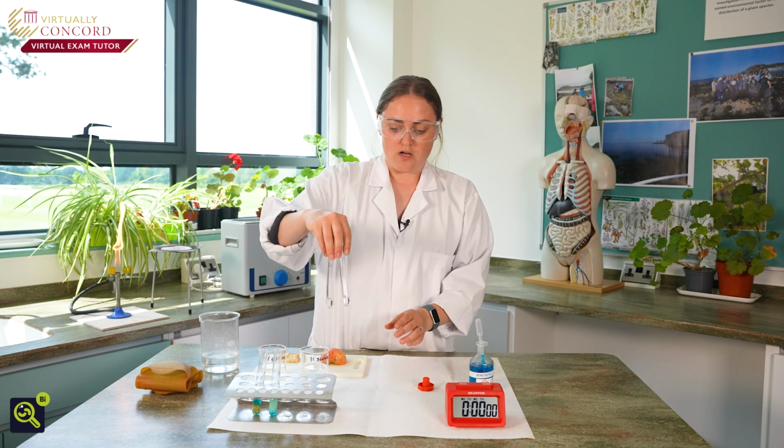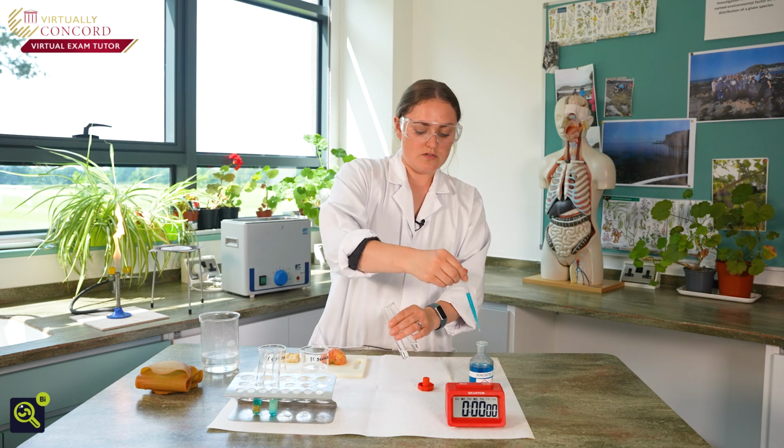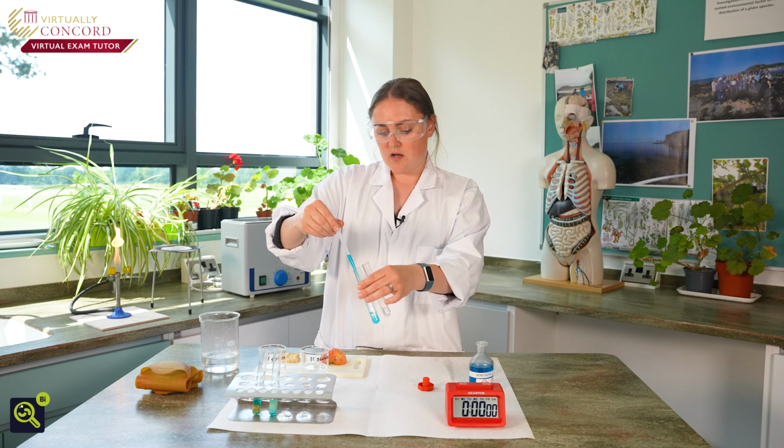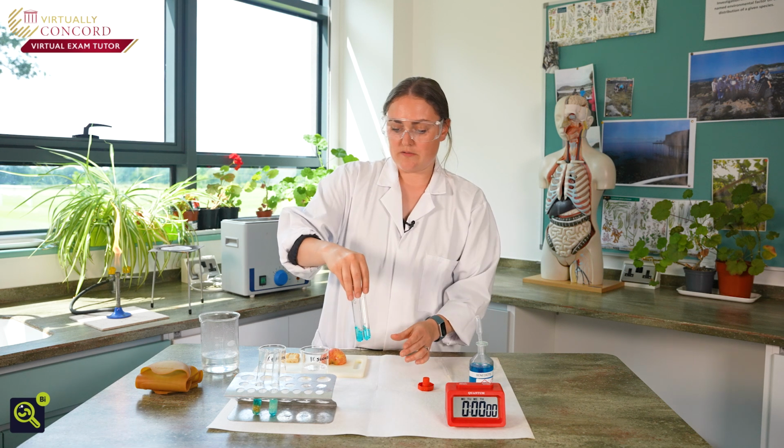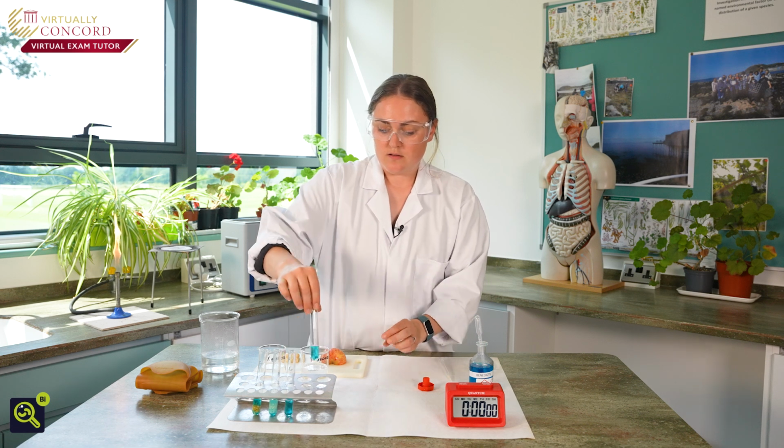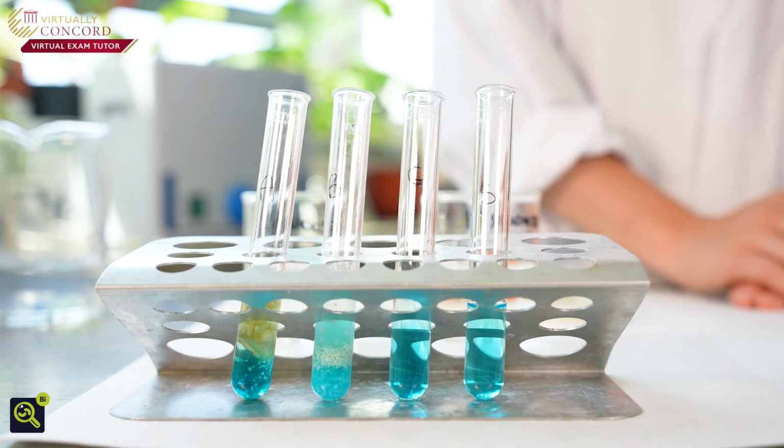And then finally, we've got our glucose and our sucrose solutions. Again, we're going to do equal parts to both of those. Give them a little bit of a mix. Okay, so this is the test for reducing sugars.